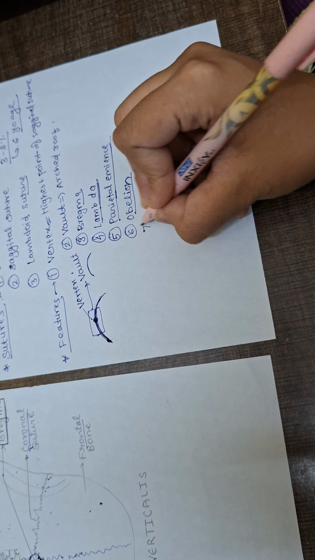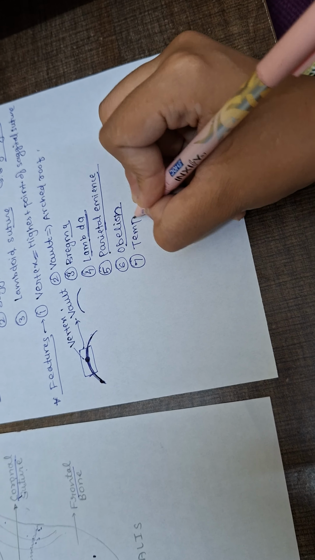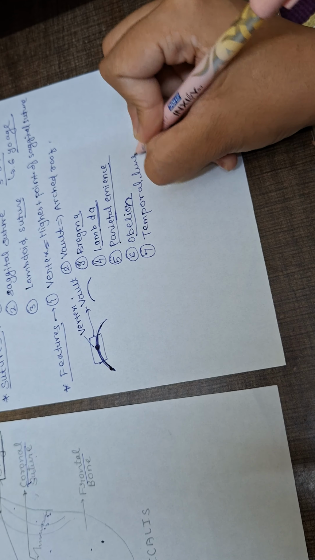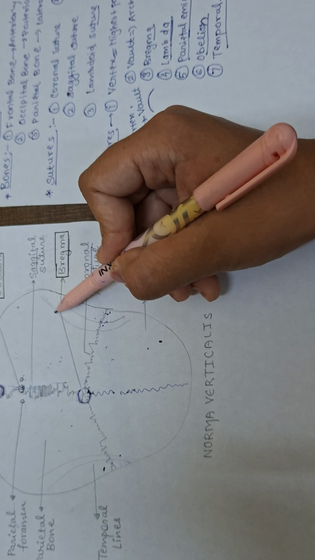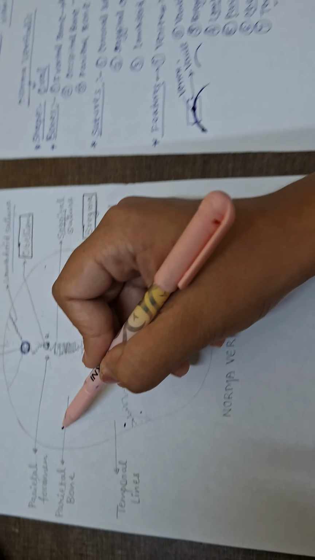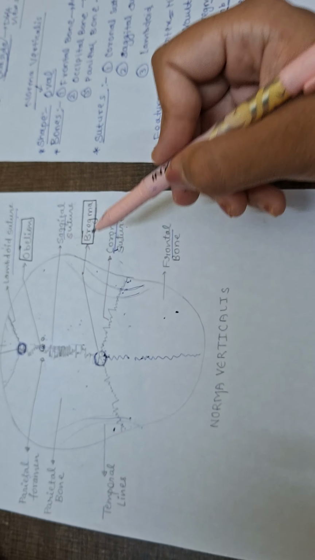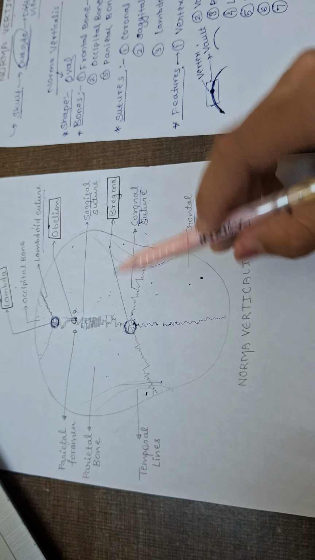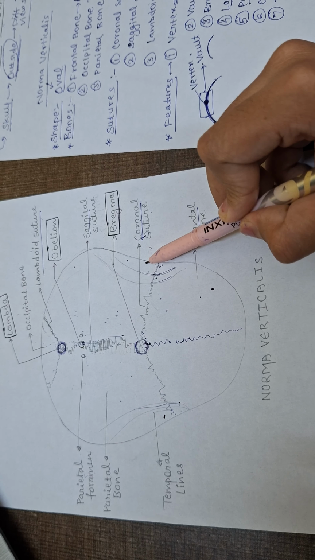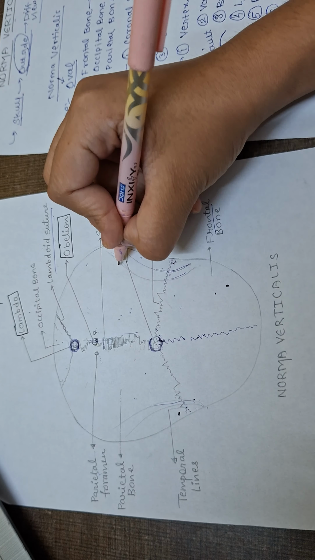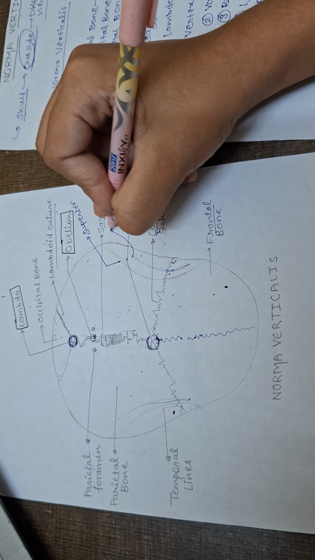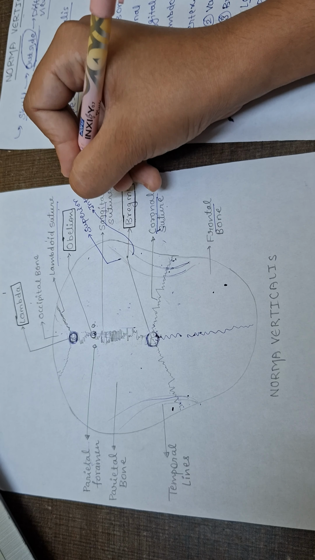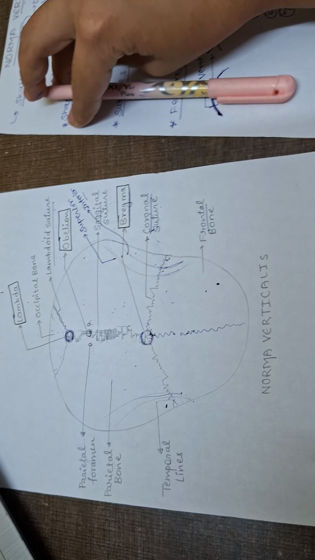Then we have the most important ones, which are the temporal lines. Now the temporal lines, as you can see here, this is the temporal lines. Why are these present? If you see, we have two temporal lines, right? We have the superior temporal line and we have the inferior temporal line. Now for these lines, I'll show you a diagram here.